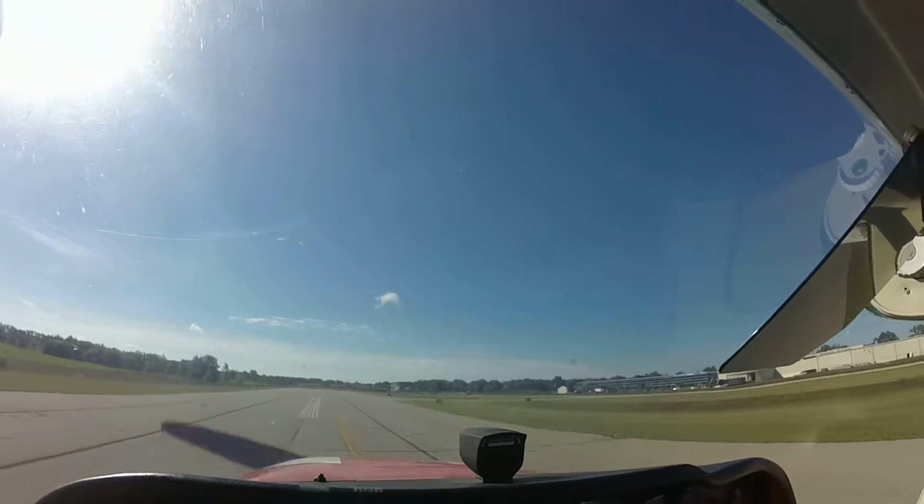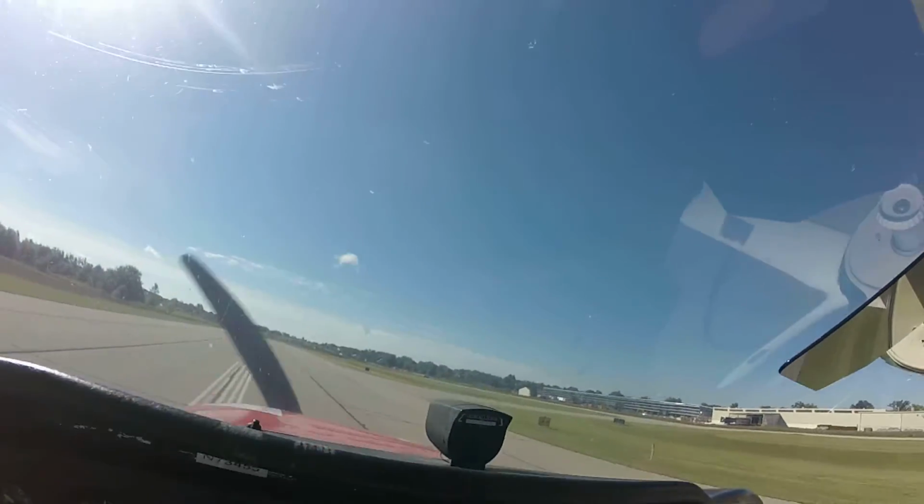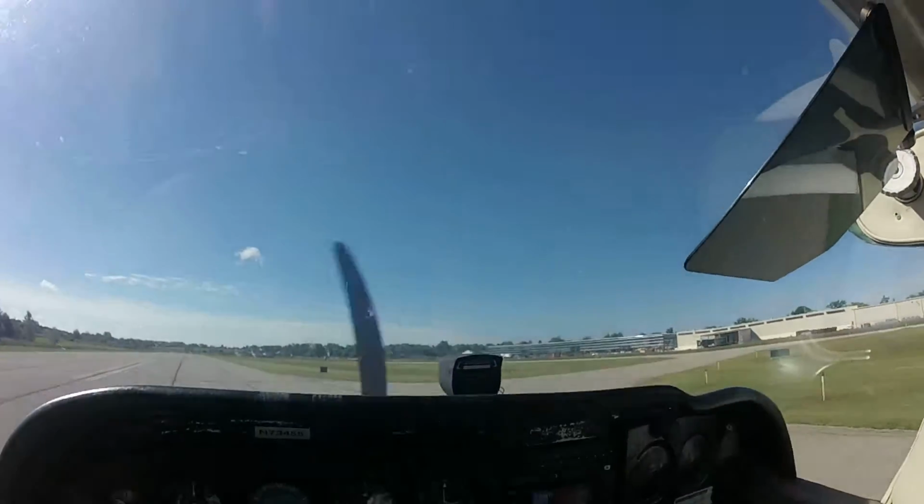So go ahead and raise your flaps. Put your carburetor heat off. Good. Now you can take your hand away from the flaps. Go ahead and turn your taxi light off. Good.